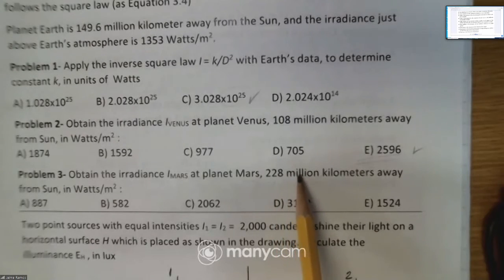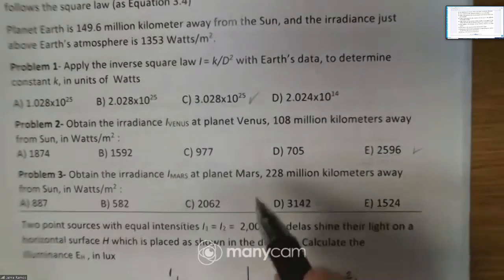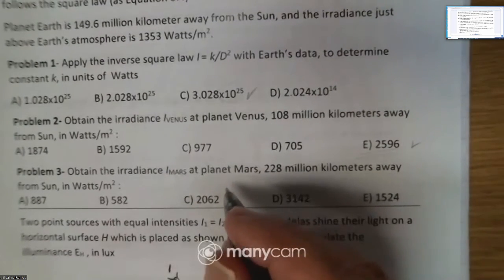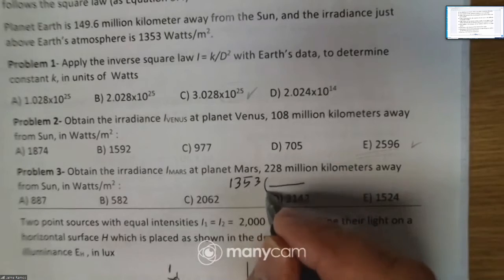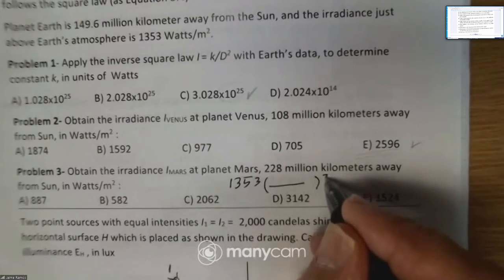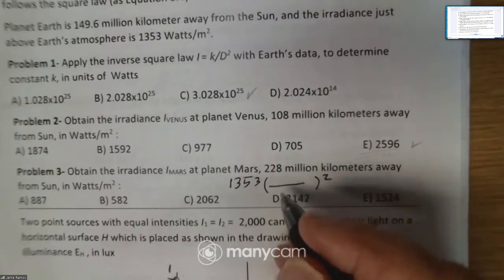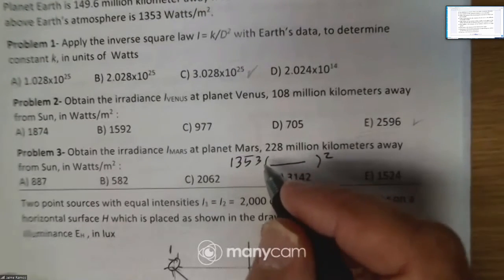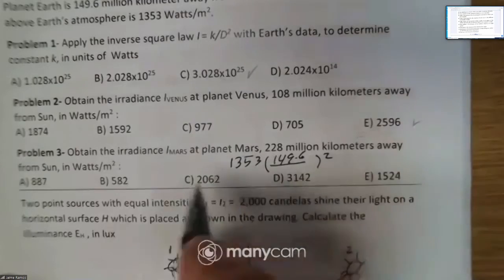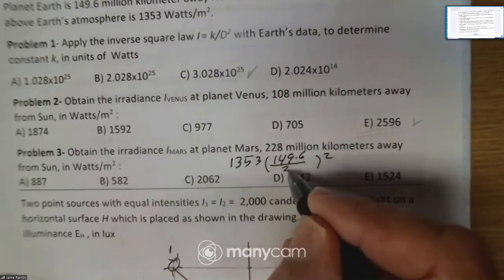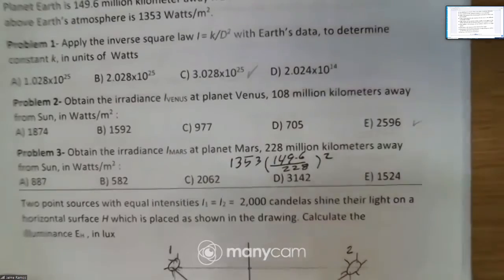So now the intensity is going to be, I could calculate this as 1353 multiplied by, then we put the square here, and then we put in the numerator 149.6, and we put in the denominator the new distance.